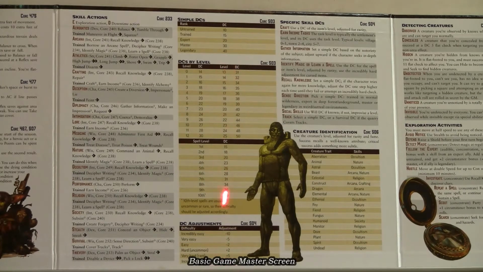And by having quick access to these tables, you have the majority of the information that you're going to need to know. The core of this product is definitely these tables. You also have a reference to skill actions, so they take every skill in the game and give you a quick reference on the different actions that fall under those particular skills.